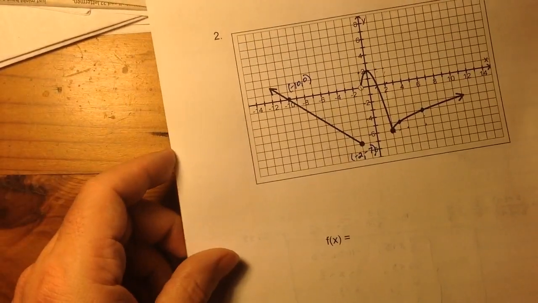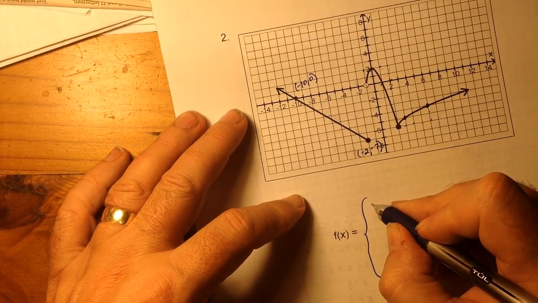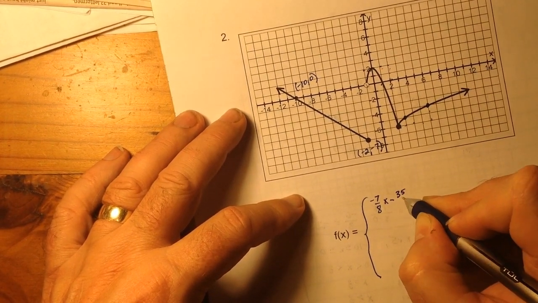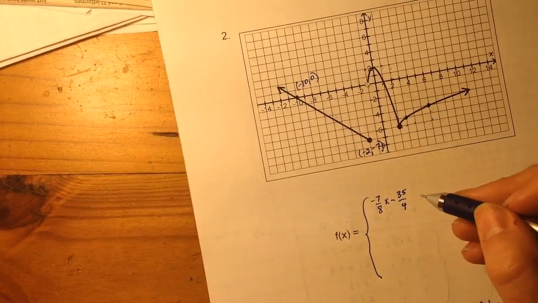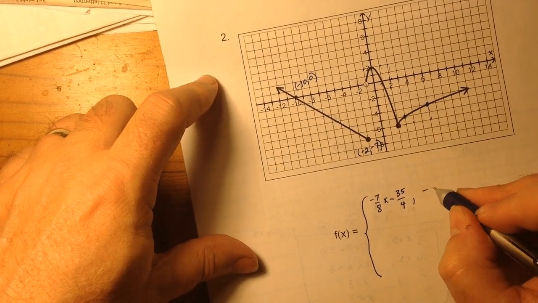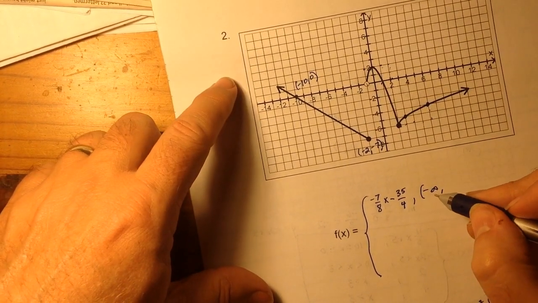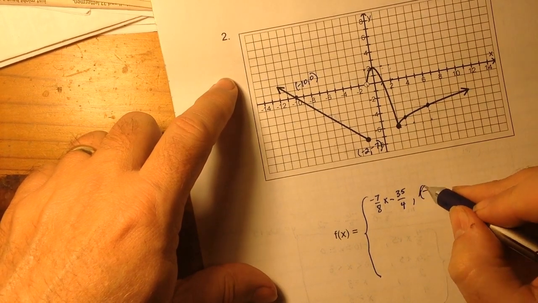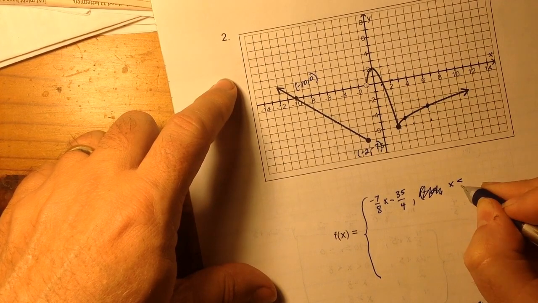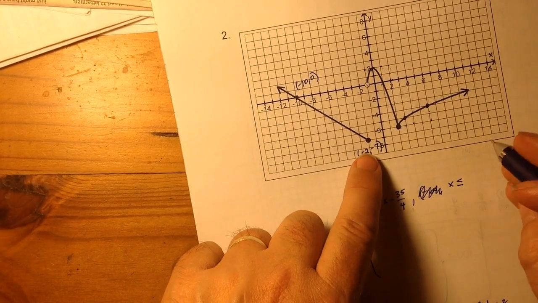All right, so let's put all this together. My first piece was this line, -7/8x minus 35/4. Notice that is pretty close to -9. And that's going to be from negative infinity. Well, let's use inequality notation here. So that's going to be for x less than or equal to negative 2, because it's a closed circle here.